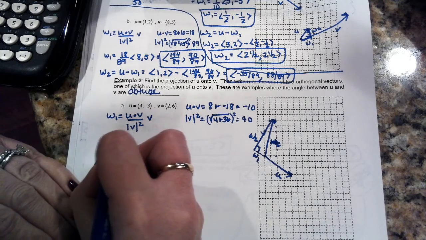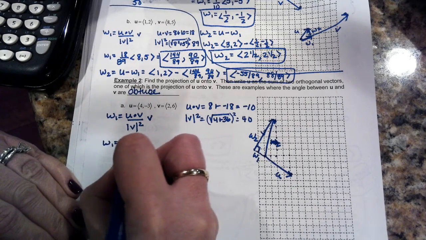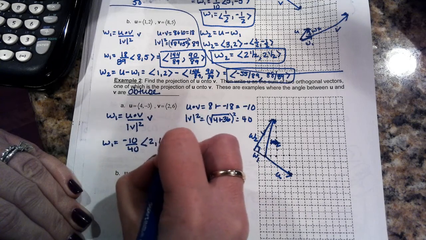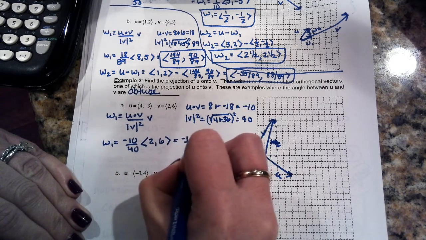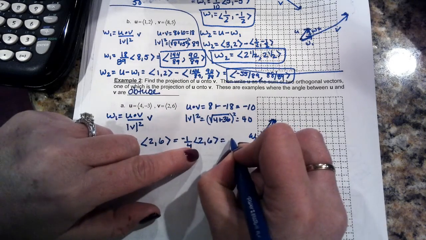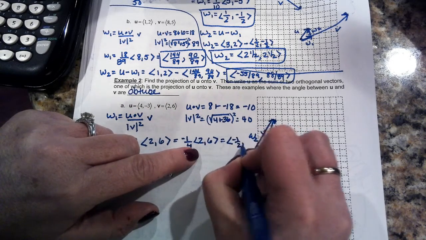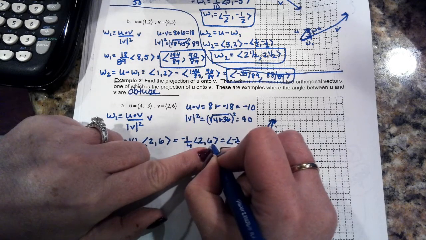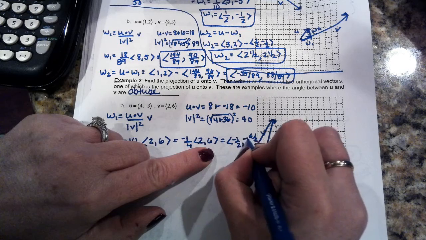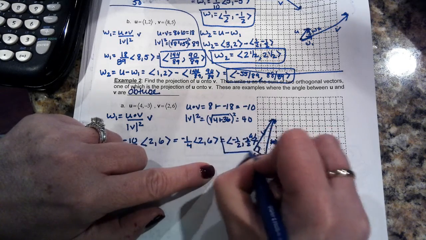So then W sub 1 will be equal to negative 10 over 40 times the components of vector V, which is 2 and 6. So I end up with negative 1/4 times 2, 6, which is negative 2/4, which is negative 1/2, and negative 1/4 times 6 is going to be negative 6 over 4, which is negative 3/2. So there's W sub 1.